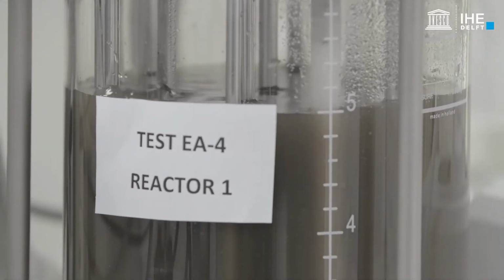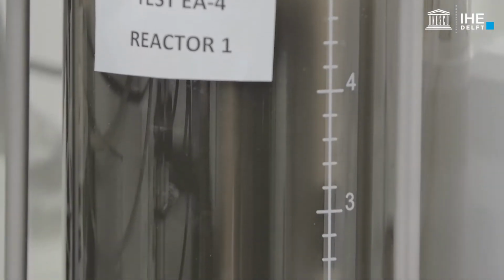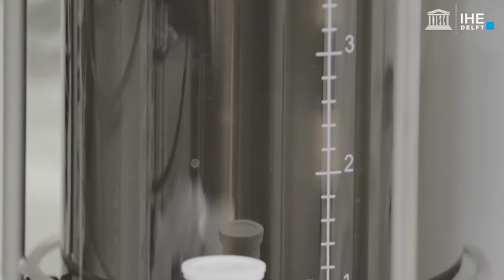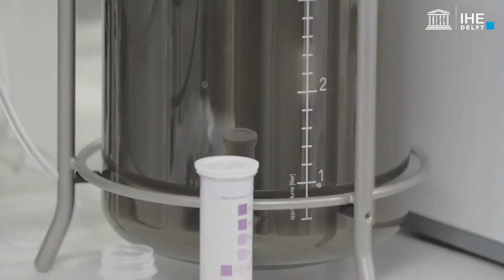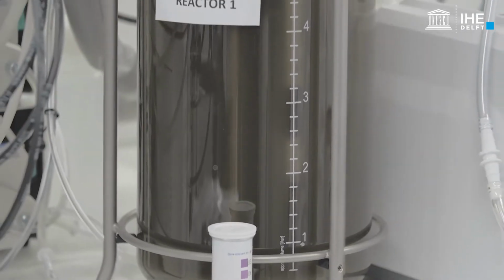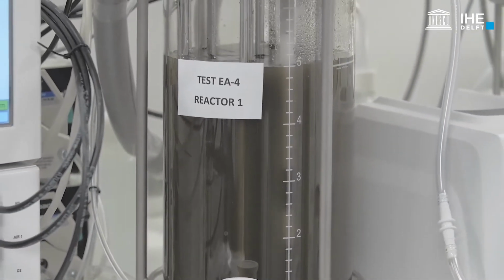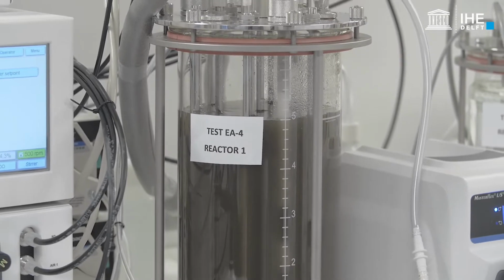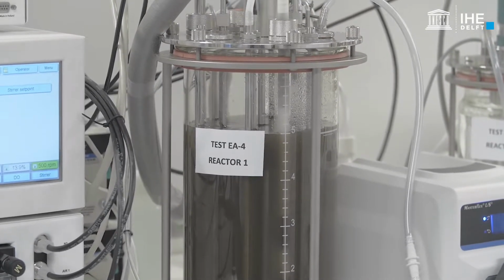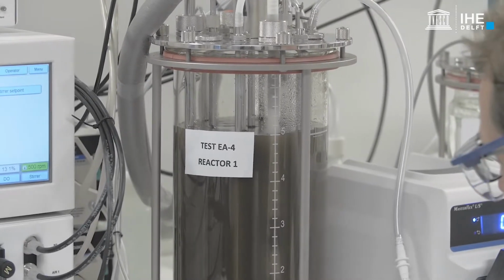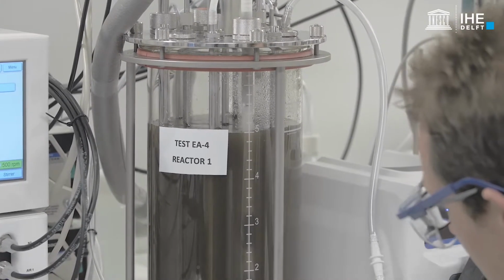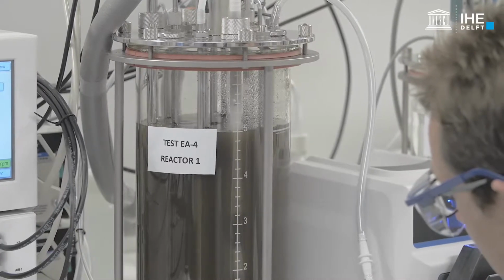Verify that the sludge sample is well mixed and that there is neither sludge stratification nor dead volumes. Otherwise, gradually increase the mixing speed until the sludge is well mixed. On the opposite, if the mixing speed is too fast and even violent, then reduce it gradually.